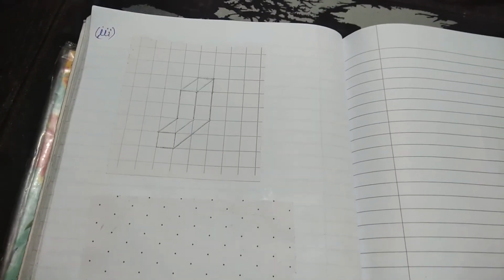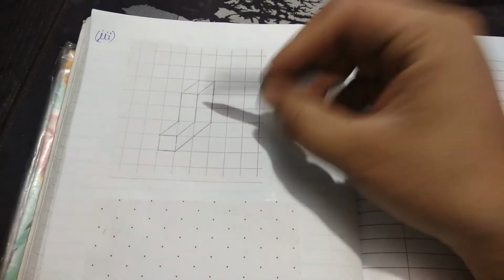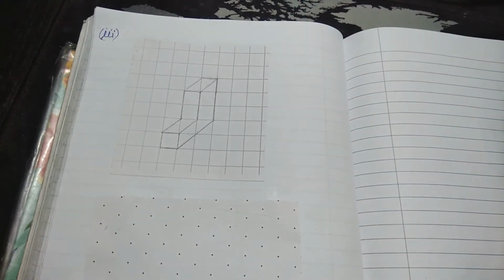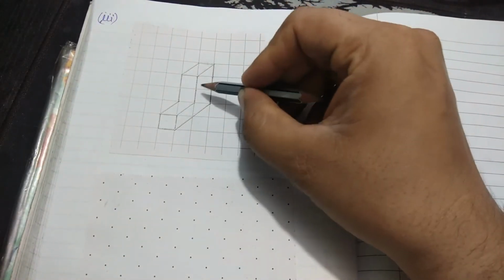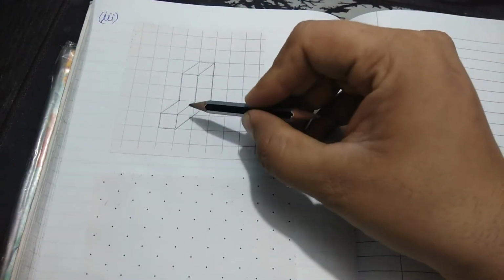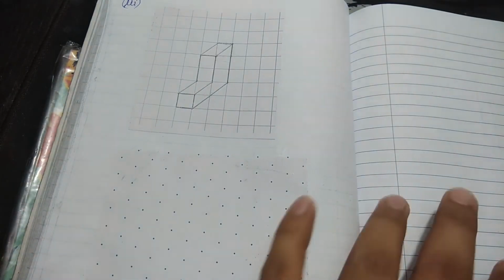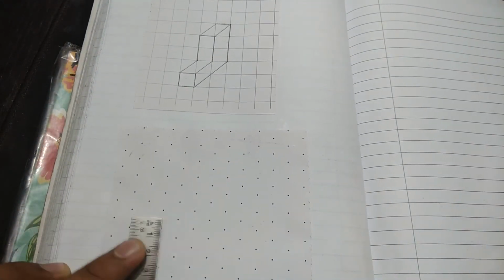Next, sum number 3. Here one solid sketch is given in oblique sketch, and we have to draw it on an isometric dot paper. Now here in the oblique paper this solid is given, we will draw it. Dimensions are not given, so we do not have to worry about the dimensions. So we will start with this point.